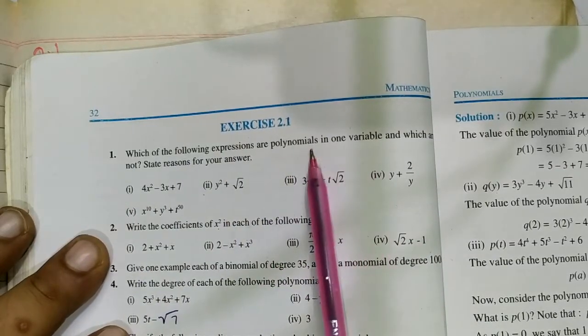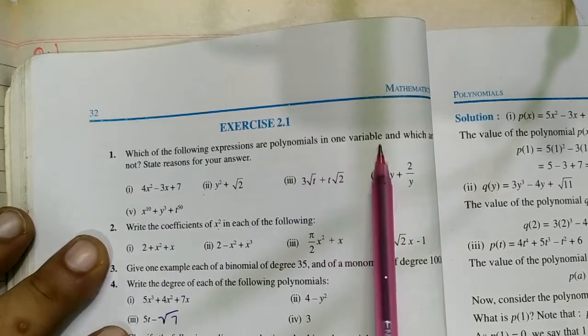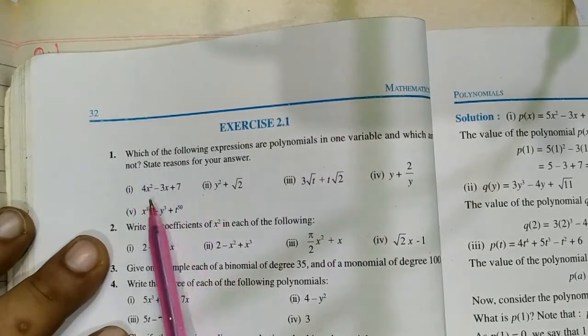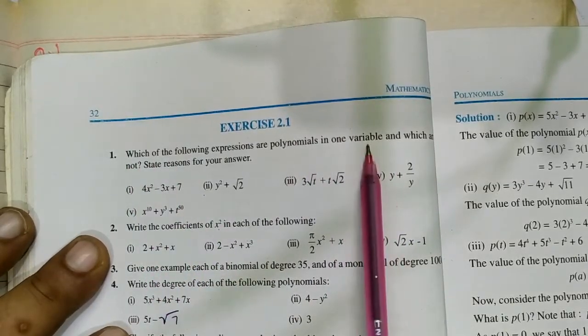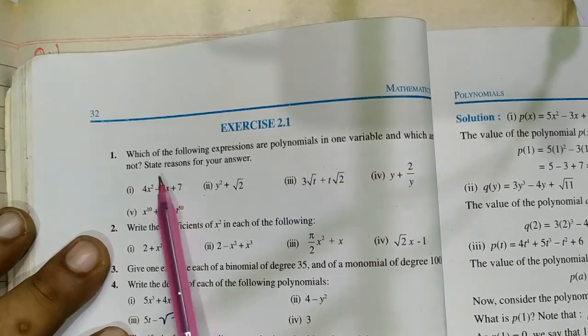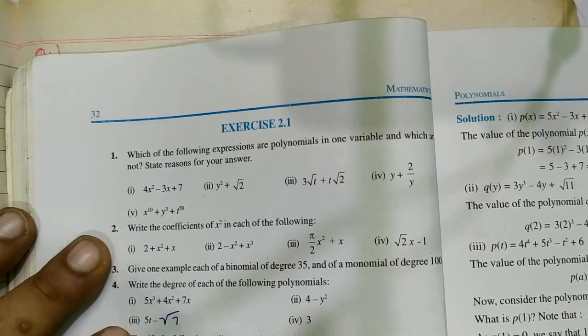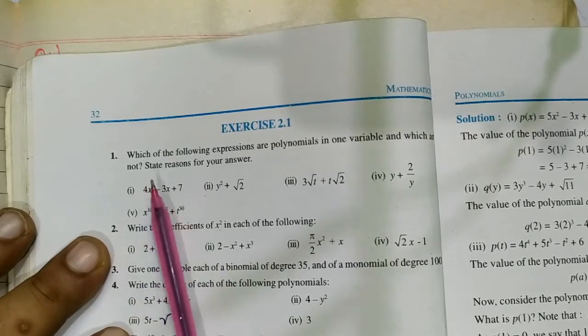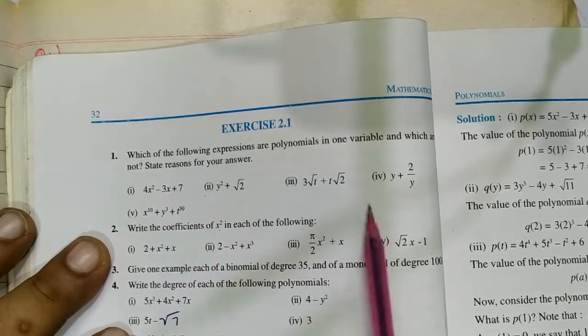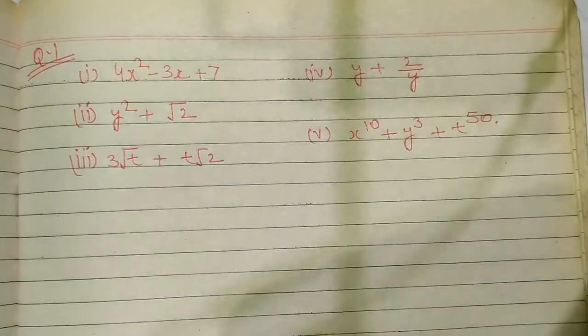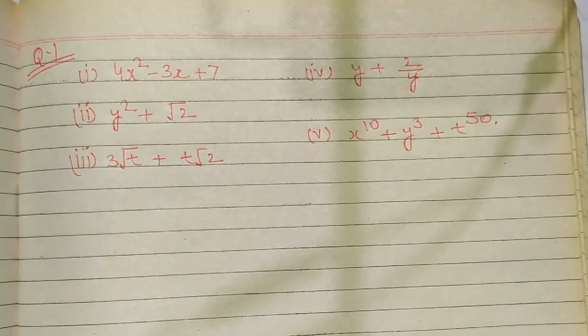वी नीड टू टेल दैट दीज पॉलिनोमियल्स आर ऑफ वन वेरिएबल और नॉट, and in every case either it's a polynomial of one variable or it is not a polynomial of one variable. We need to state the reason for that, right? So come, let's solve this. So here I have written the questions, right?